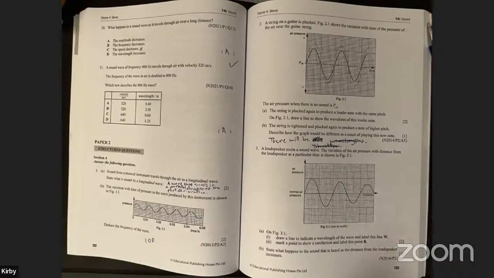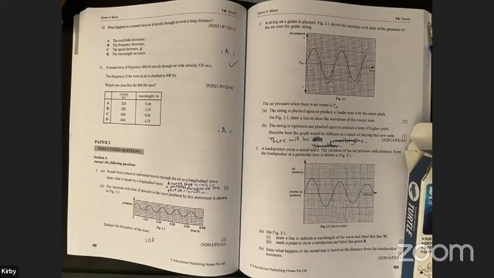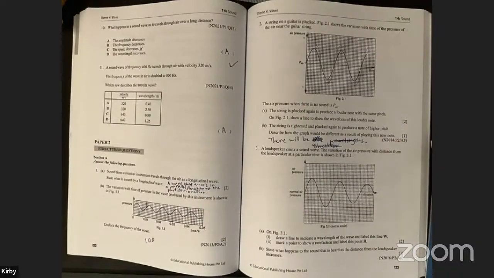In the time graph, which is your question just now, look at your Jamboard. In your time graph, you don't get wavelength. Even though this looks a lot like a wavelength, this is not a wavelength. This is a period, because on page 7, period is a big T.